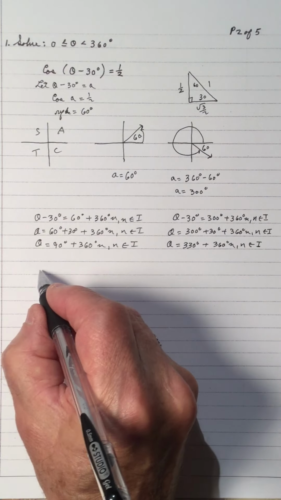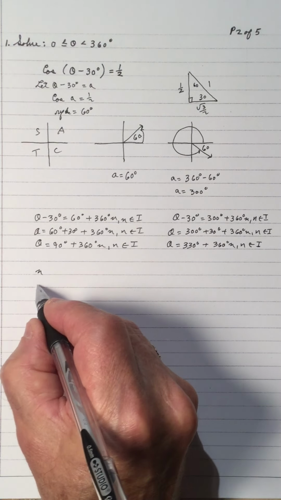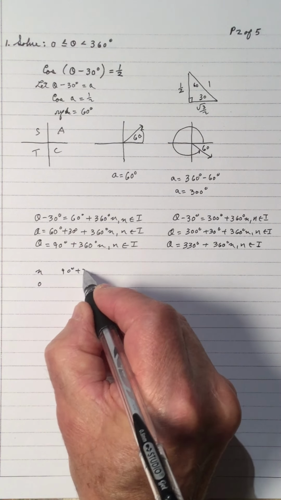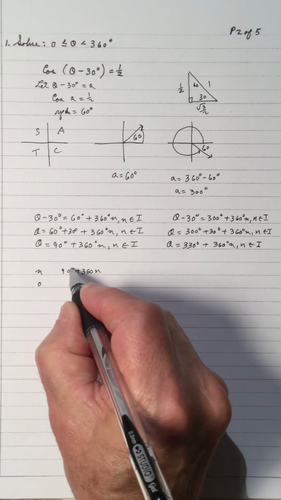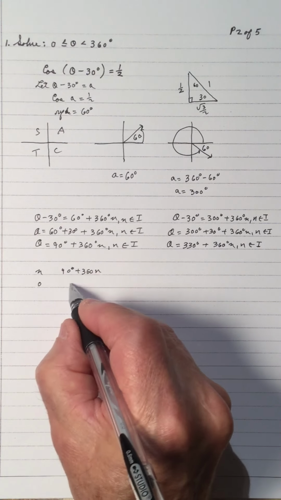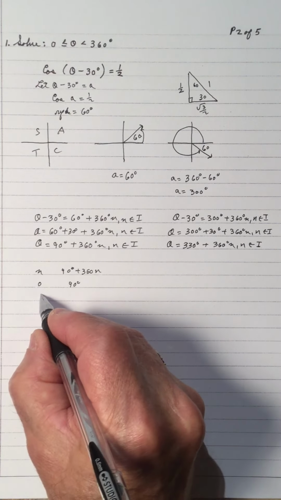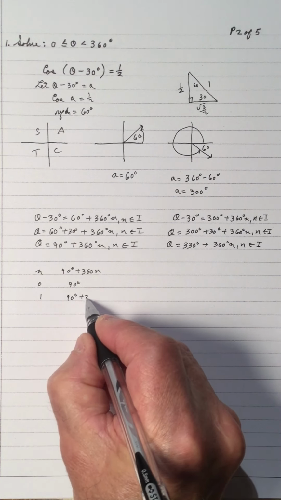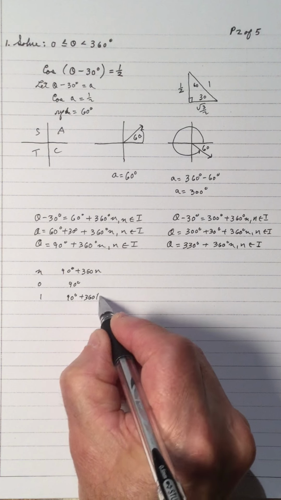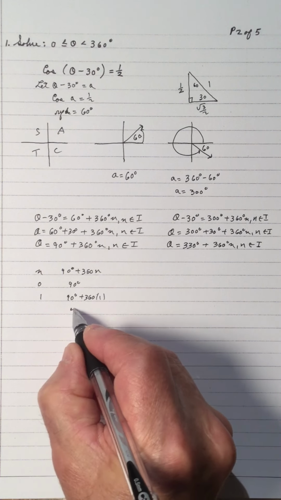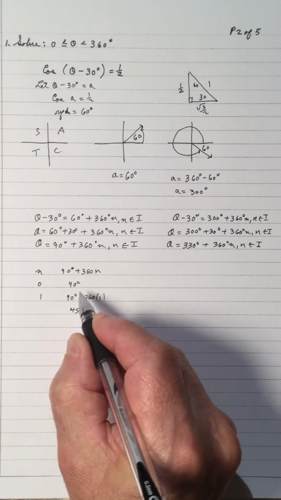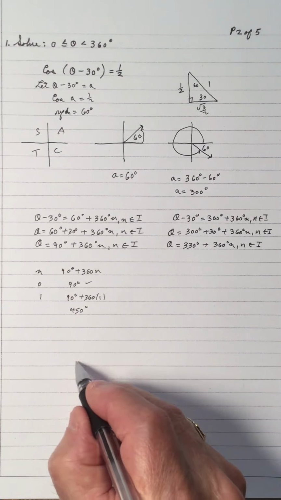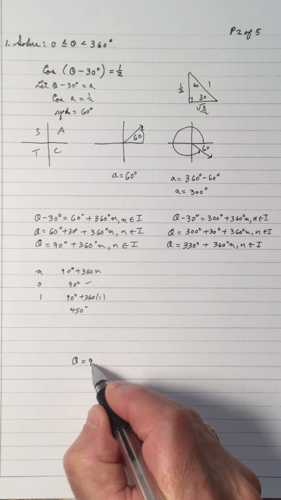Now, if we let n be 0, then 90 plus 360 times 0 gives 90 degrees. If we let n be 1, we get 90 plus 360 times 1, which is 450. That is too much because we're only allowed to go between 0 and 360. So theta is 90 degrees.